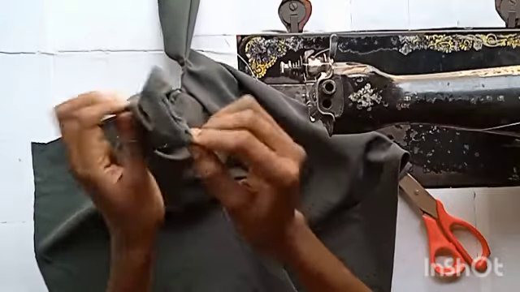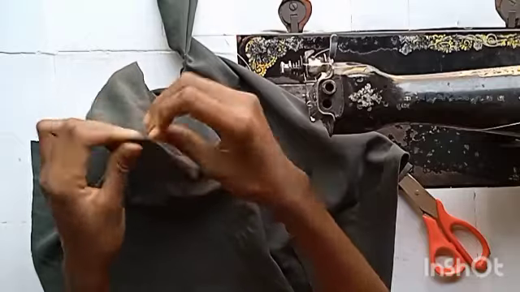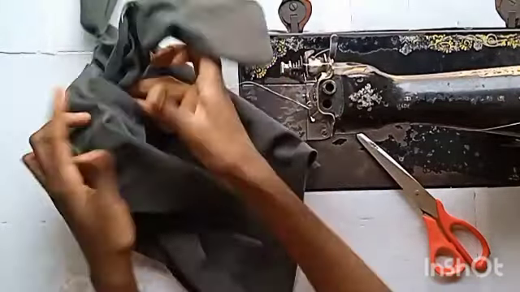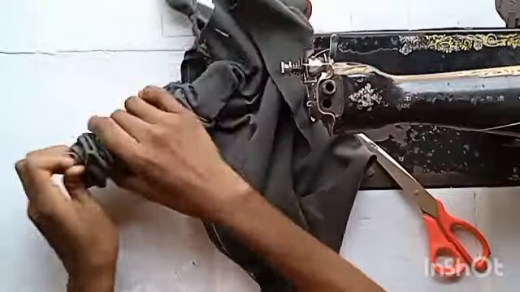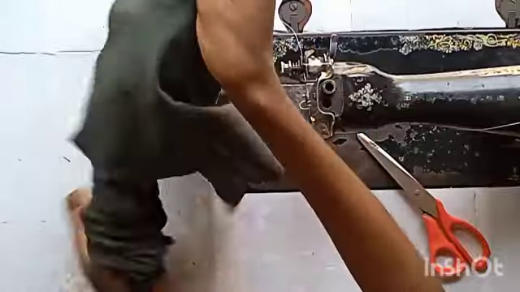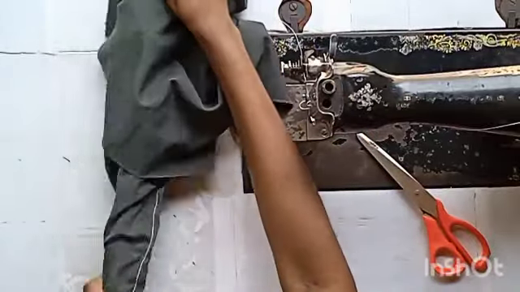I'm just turning and trying to turn it all the way to the front. And yeah, I'm done with it. So this is what it looks like, as you can see. This is what you should be having.